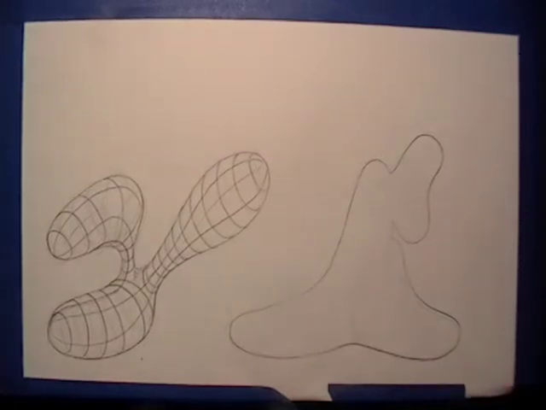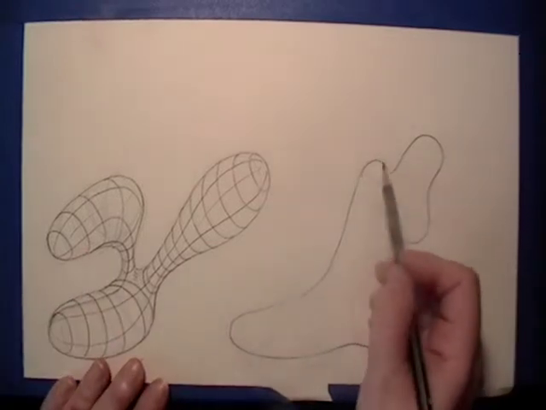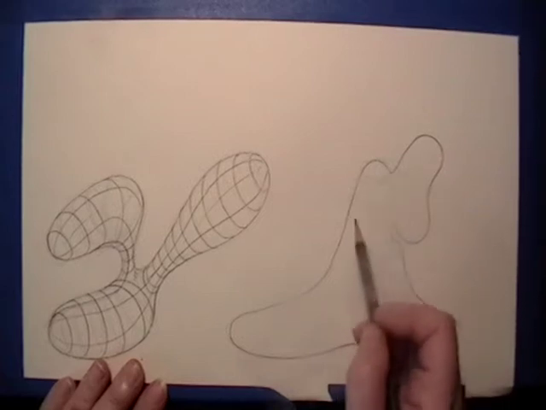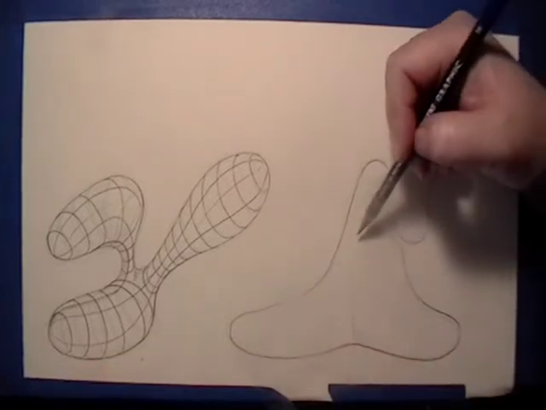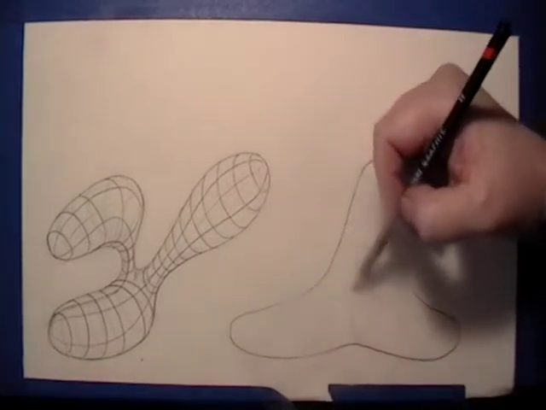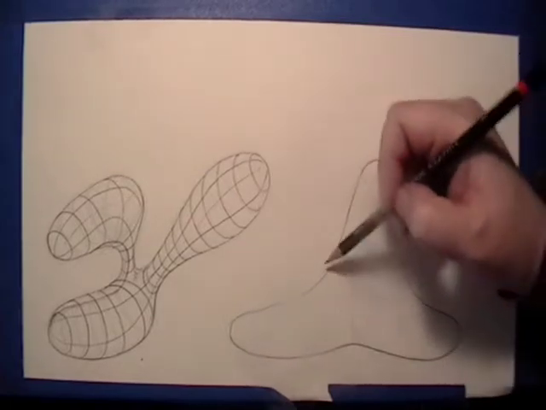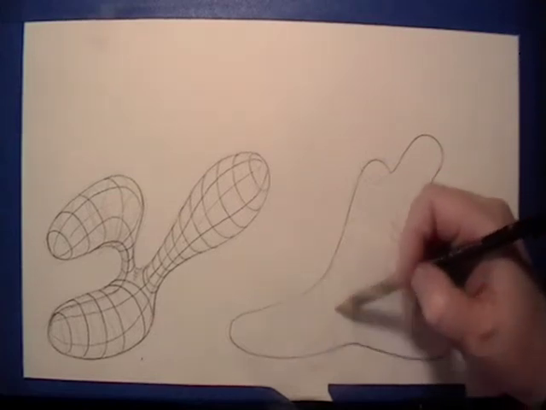So I'm going to go through, once again, I'm going to do each shape individually. Do the big one first. And I'm going to go through and do these circles. Well, as it turns the corner, obviously I'm going to kind of start turning my ovals.